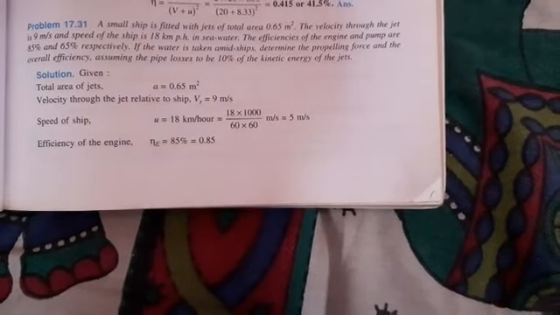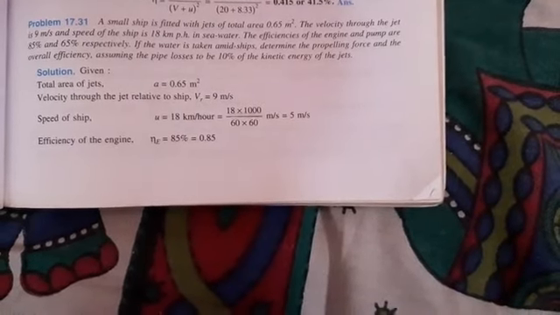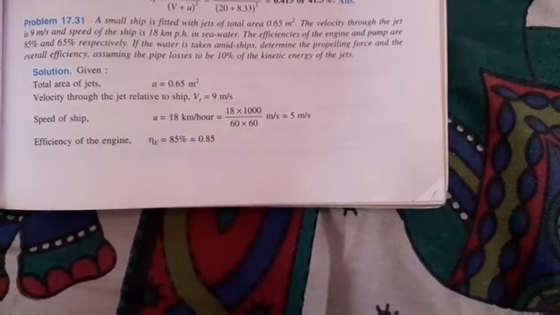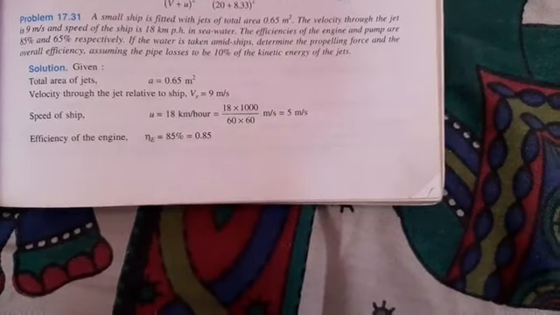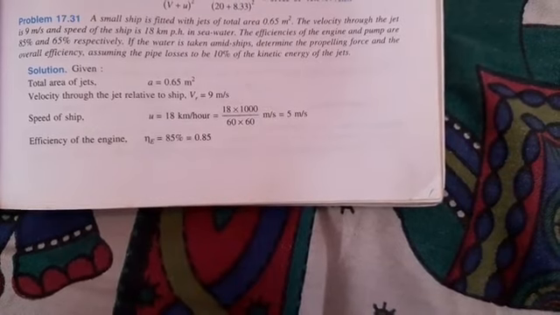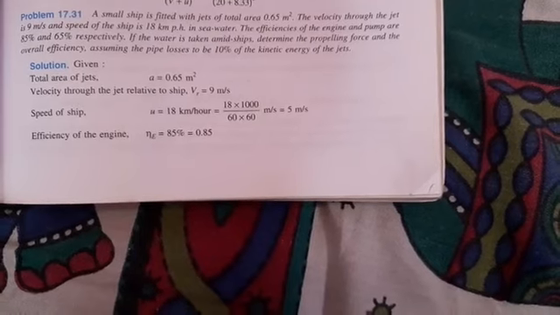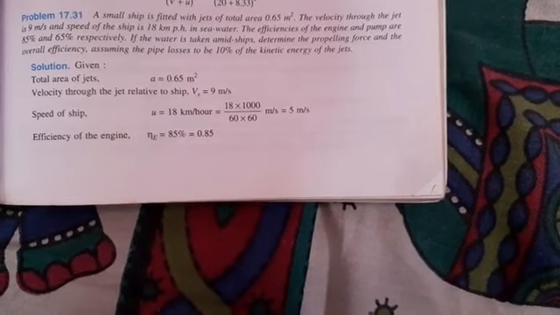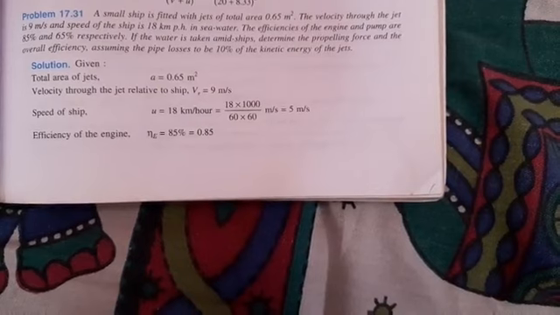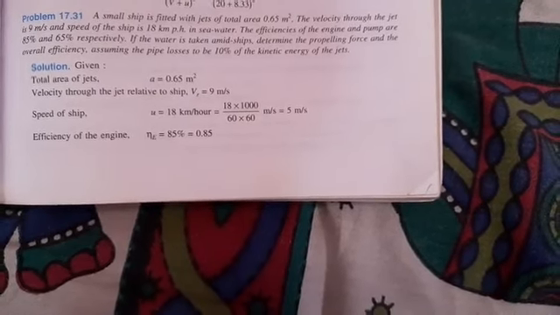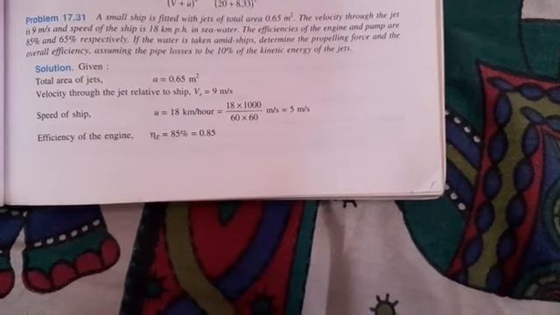The efficiencies of the engine and pump are 85% and 65% respectively. If the water is taken amidship, determine the propelling force and the overall efficiency, assuming the pipe losses to be 10% of the kinetic energy of the jet.